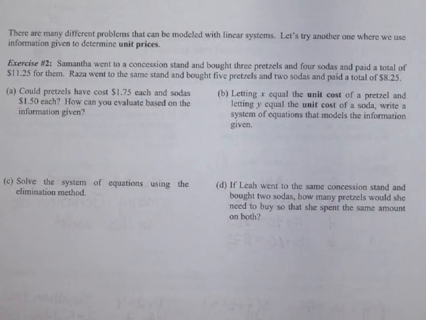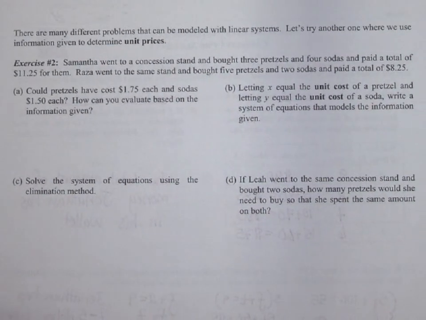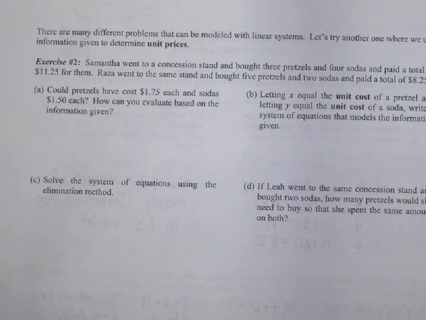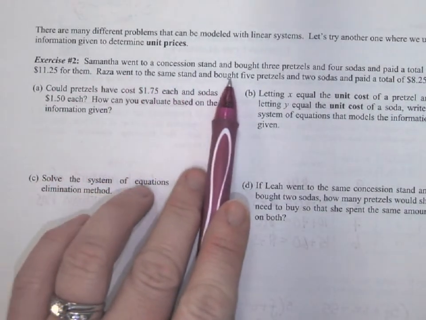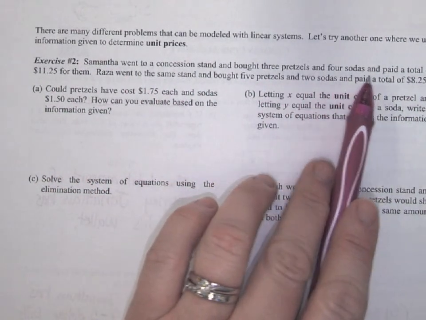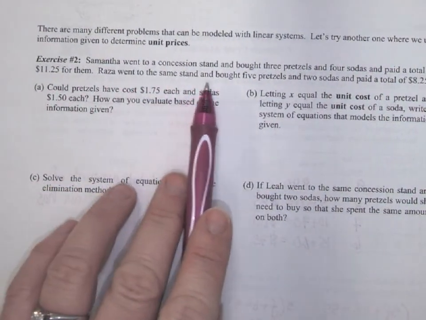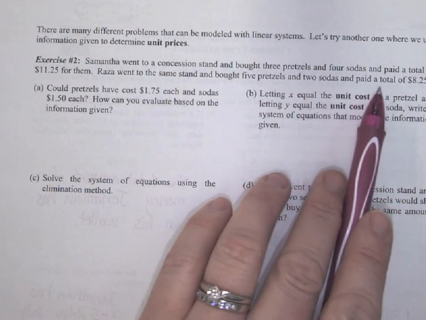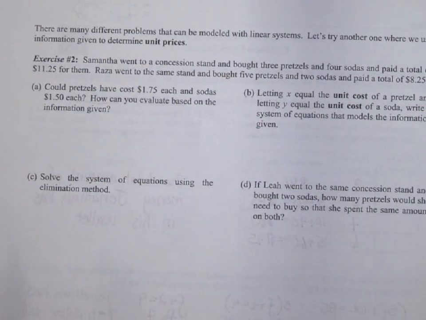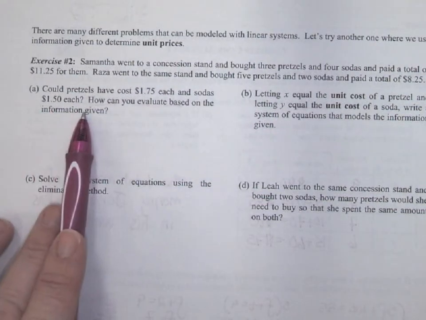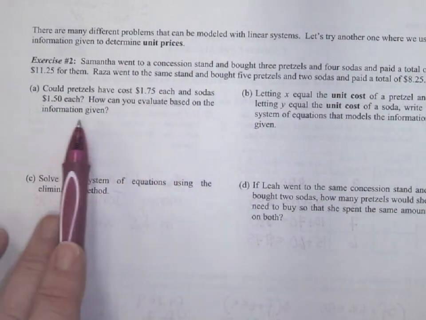All right, let's look at another one. So here we're going to be looking at how we can determine unit prices. Samantha went to a concession stand and bought 3 pretzels and 4 sodas and paid a total of $11.25 for them. Raza went to the same stand and bought 5 pretzels and 2 sodas and paid a total of $8.25. Could pretzels have cost $1.75 each and sodas $1.50 each? How can you evaluate based on the information given?